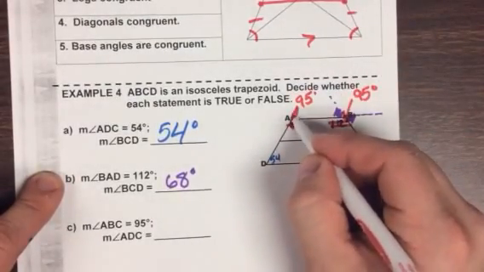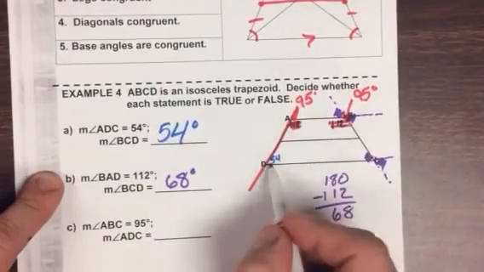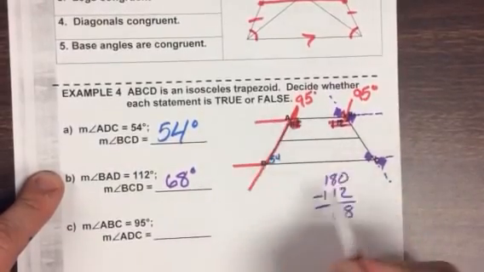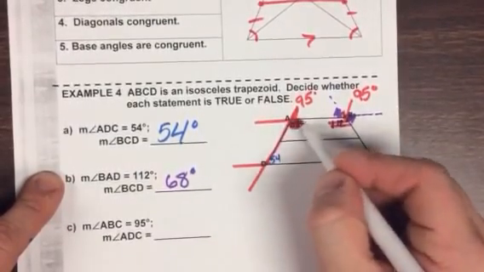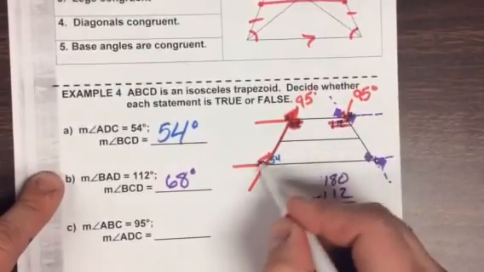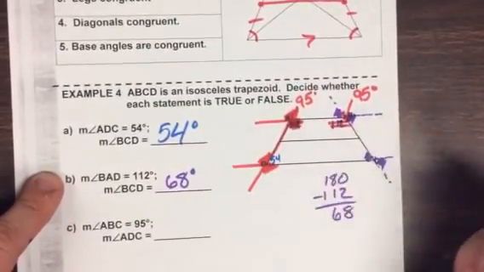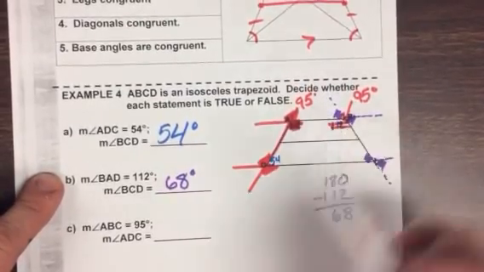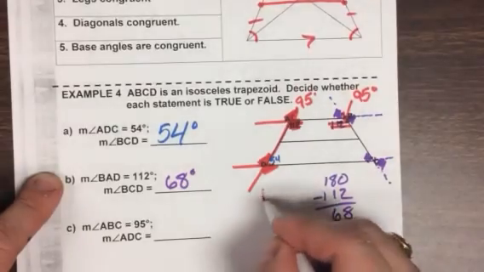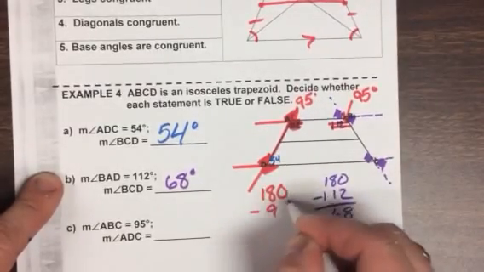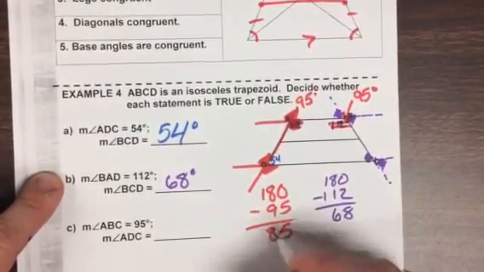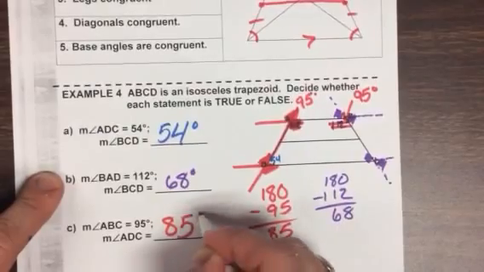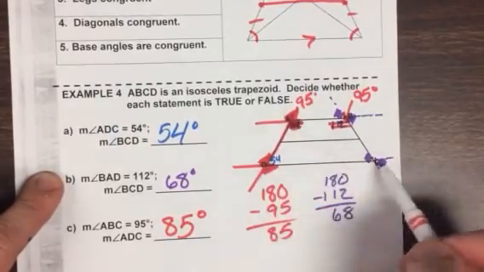I'm going to go ahead and extend my transversal out, extend my lines, and I'm going to say that this top piece and this bottom piece are congruent. Since the angles are not congruent, they must be supplementary. 180 minus 95 gives me 85 degrees for the measure of angle ADC.